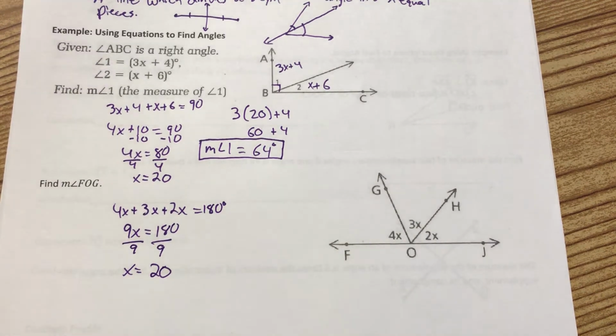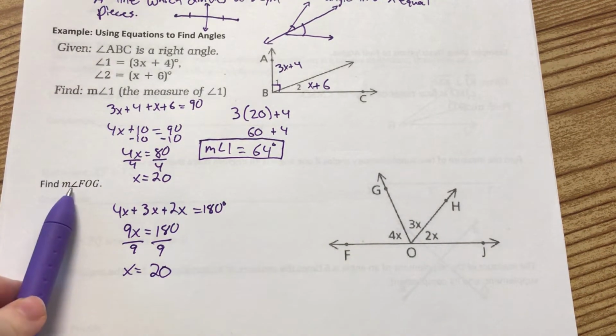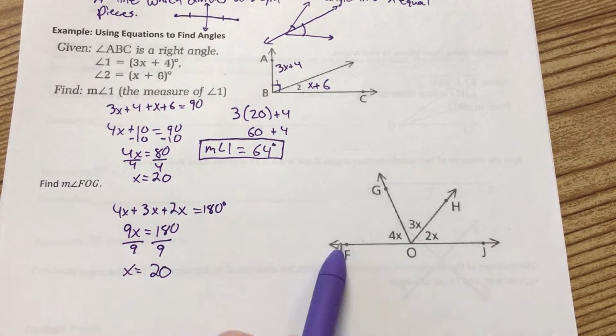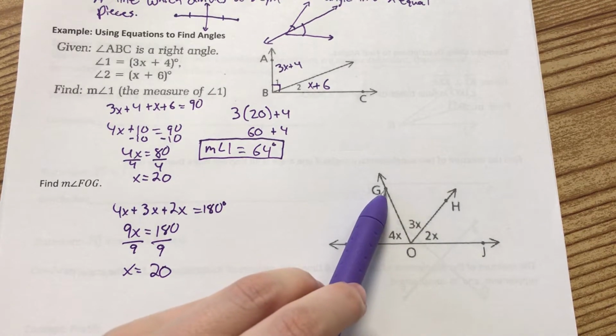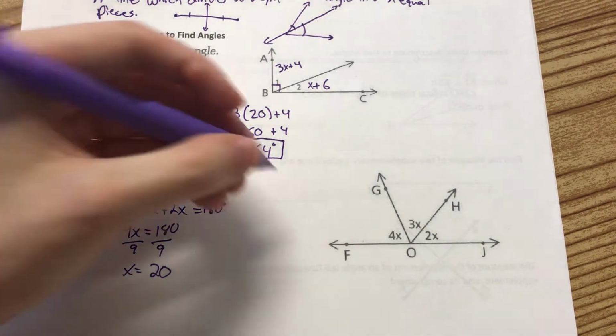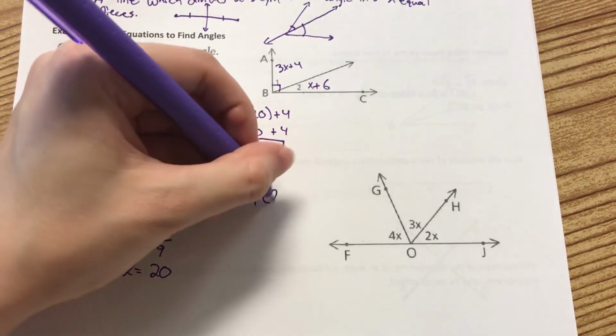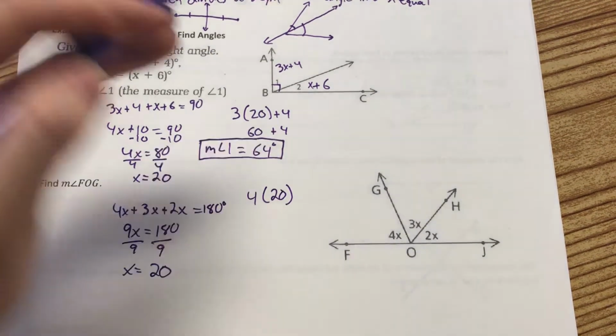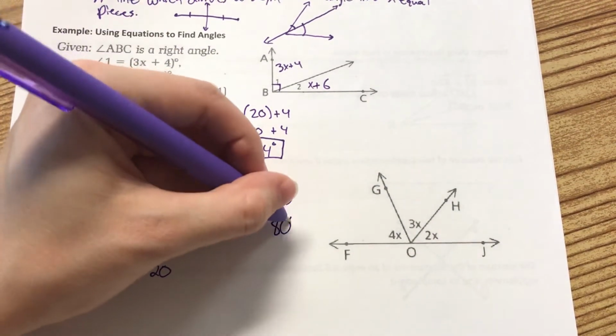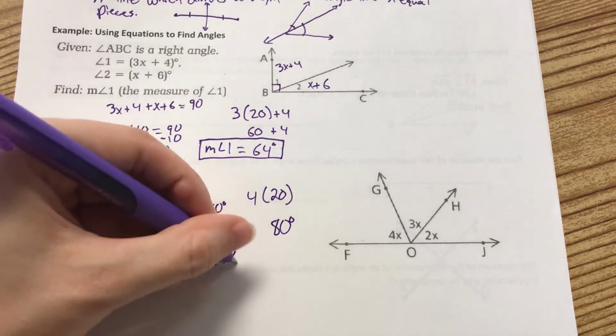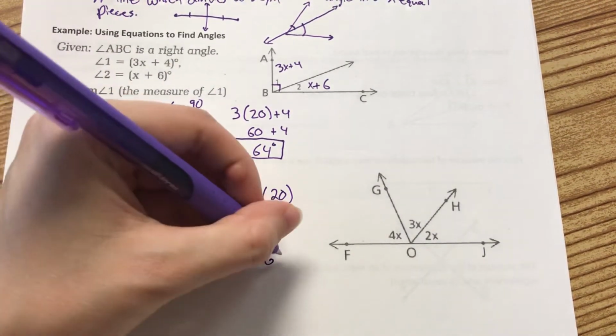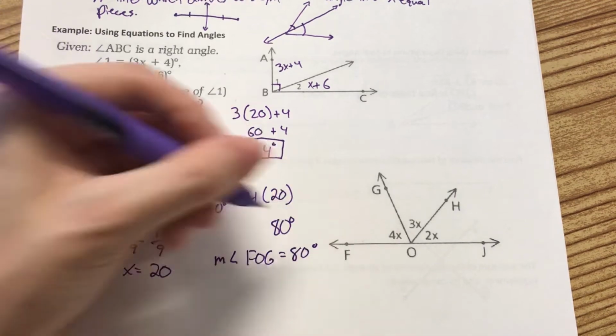But again, the answer is not 20, because this says to find the measure of angle FOG. So FOG is over here. And if I'm finding the measure of that angle, I've got 4 times 20, because FOG is 4x. That's 80 degrees. So the measure of angle FOG is 80 degrees.